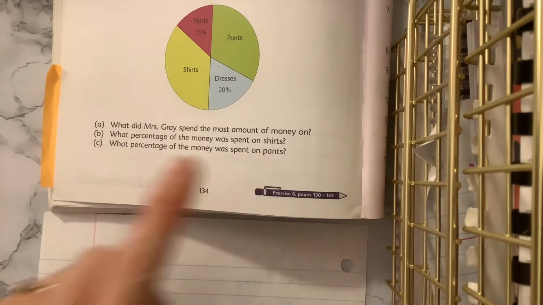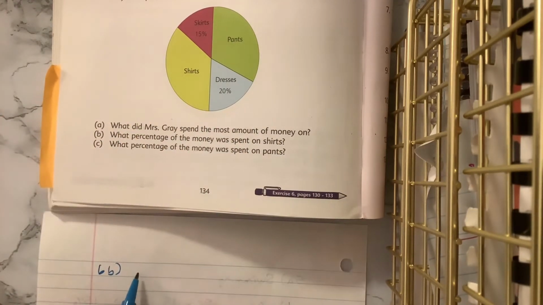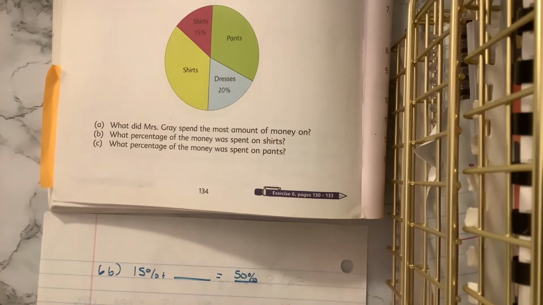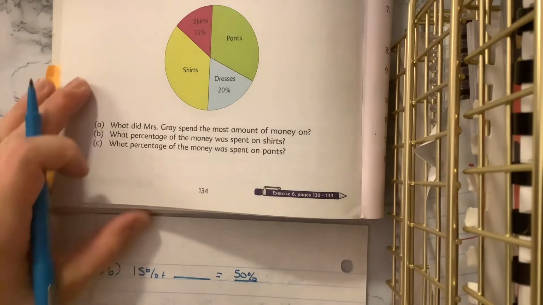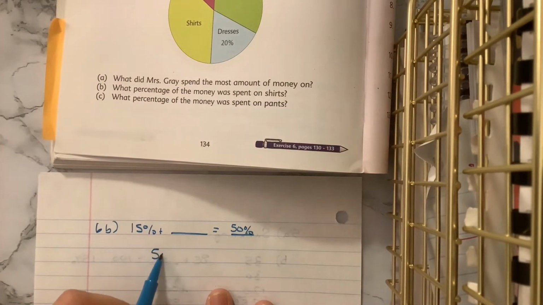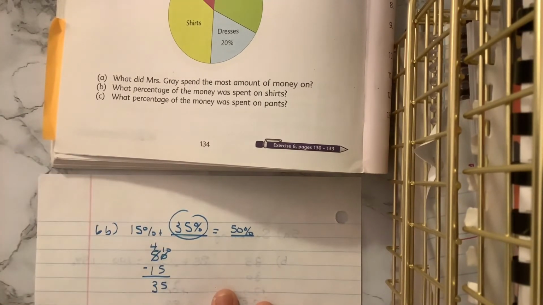Okay, so what percent was spent on shirts? Remember what I just said. This straight line tells us that these two things are going to add up to 50%. So skirts are 15% plus some percent of shirts. It's going to add up to what percent if we see that straight line? 50%. Good. So now to find our answer, maybe you do the calculation in your head. Maybe you do the subtraction. Either way is great. When we subtract, we should get 35. So what percent of money was spent on shirts?